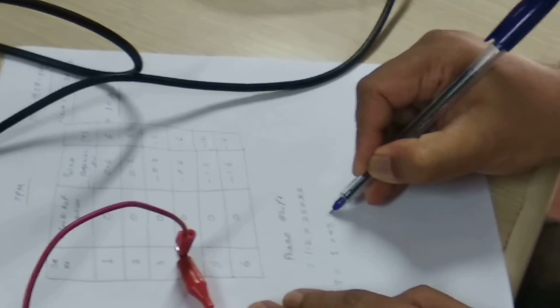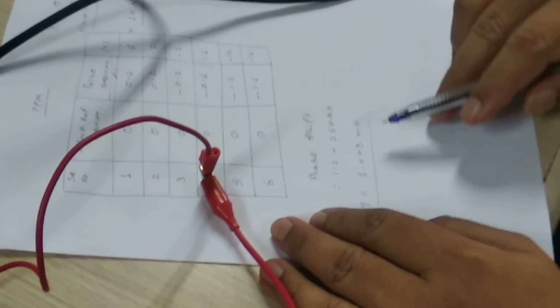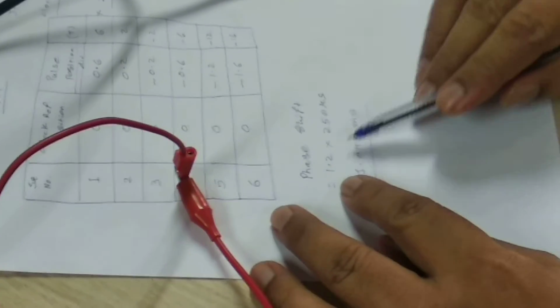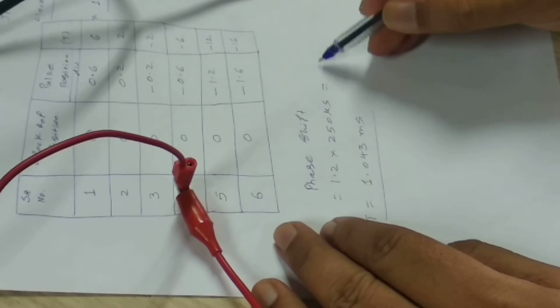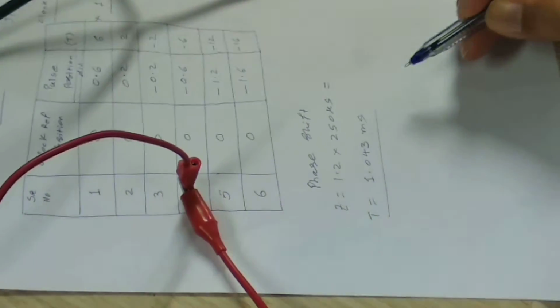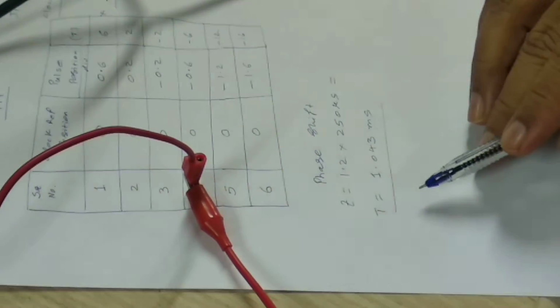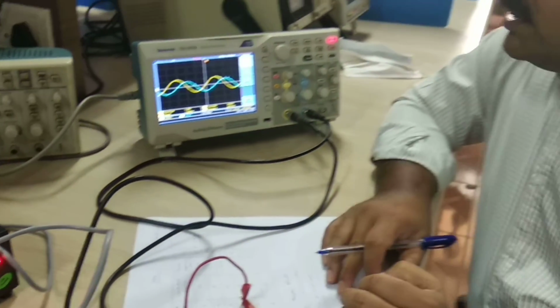With reference to this, you calculate 1.2 into 250 microsecond; this I'll call small t. So small t by capital T into 360 will give you the complete phase shift. I'll leave it for you to do on your own. You can do this multiplication.